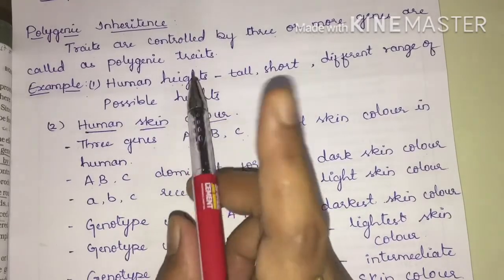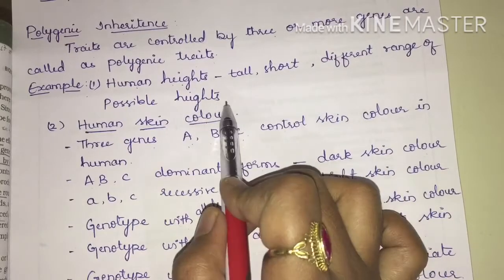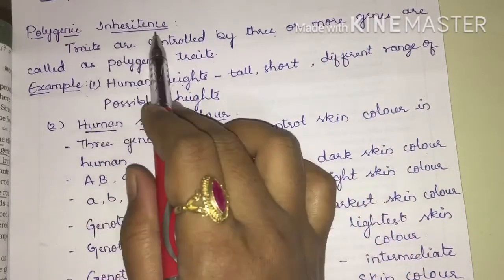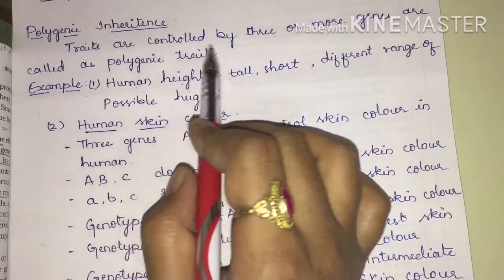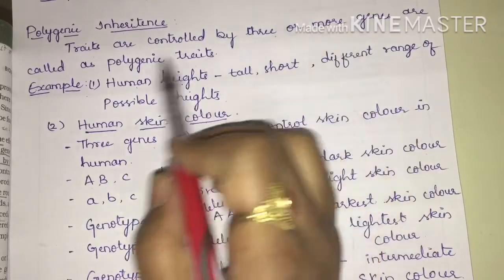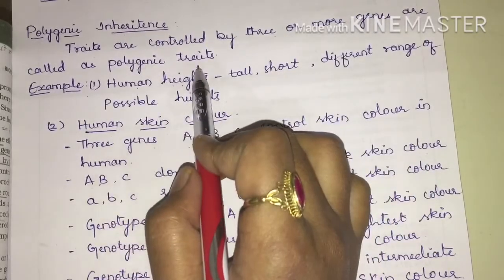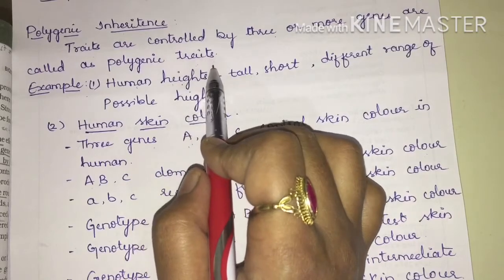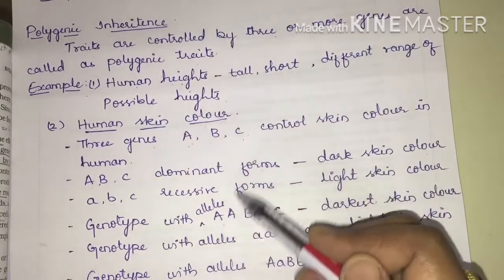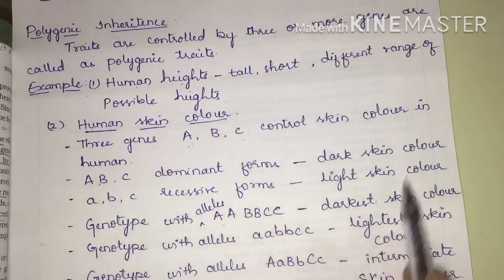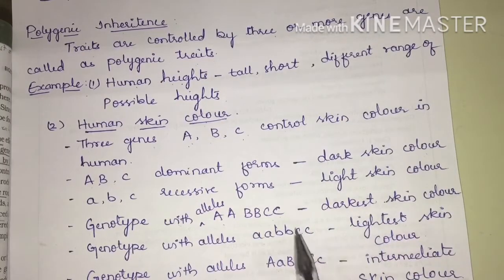Human height, it is one character. It is controlled by many genes. So what is polygenic inheritance? Traits that are controlled by 3 or more genes are called polygenic traits or polygenic inheritance. Okay, the examples which I have quoted here, this example is there in your textbook. Only this much, not much detail, because these only three I have given.